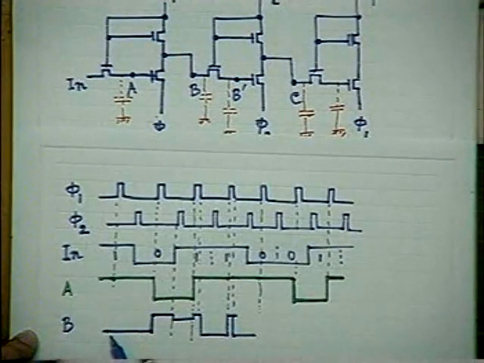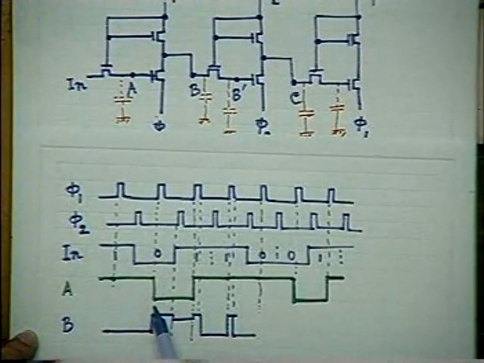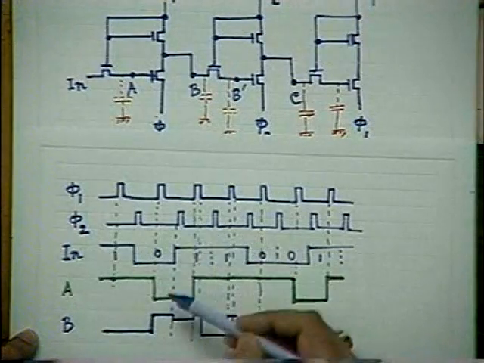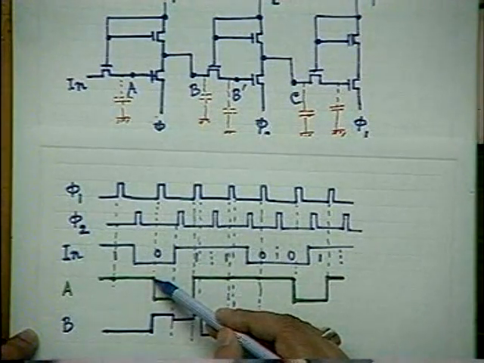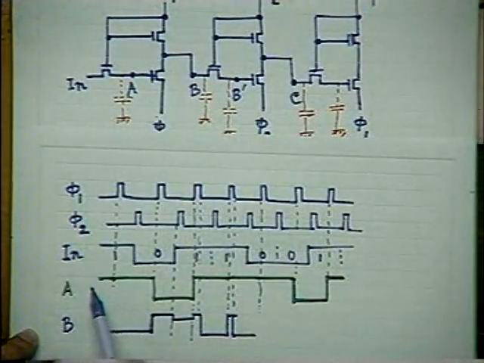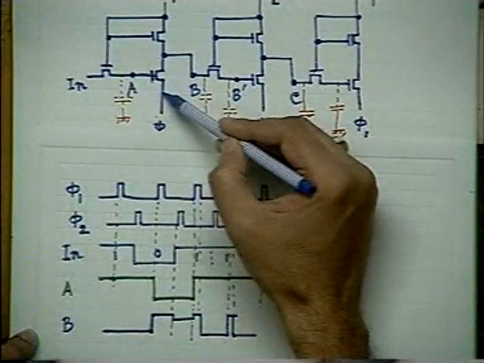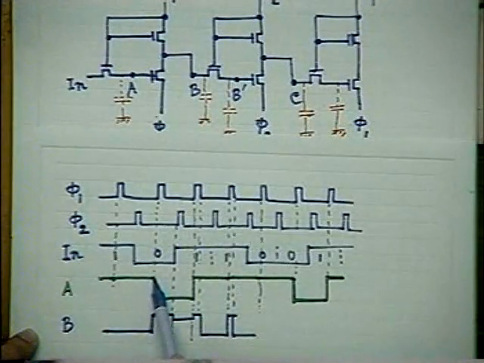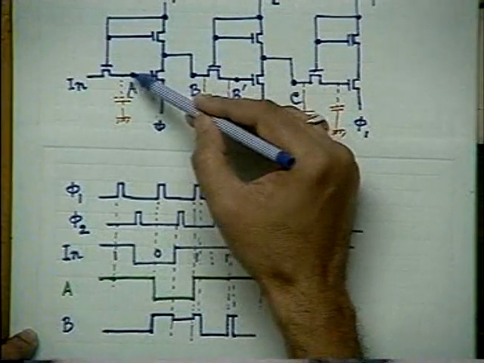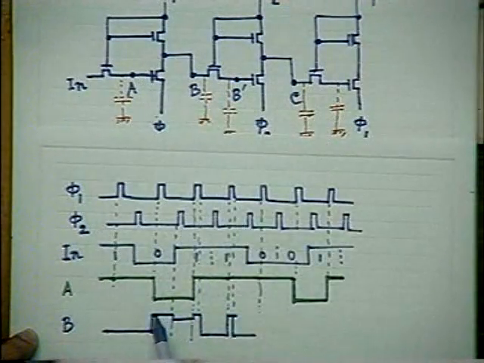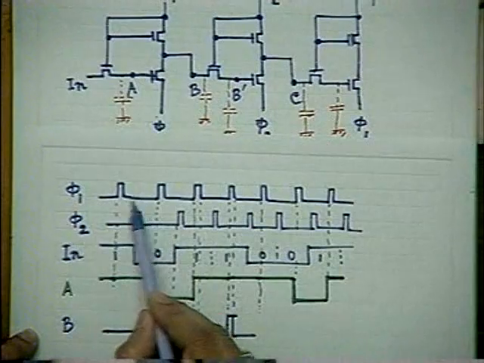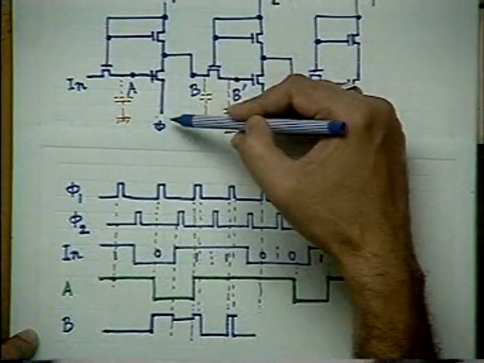Now, I think you understand what is happening at this point. A is making a transition. Before this instant A is high, and for most of the time phi 1 and phi 2 are 0.